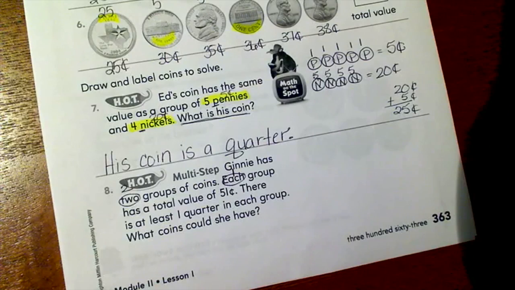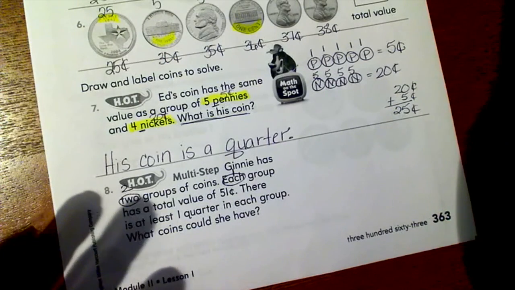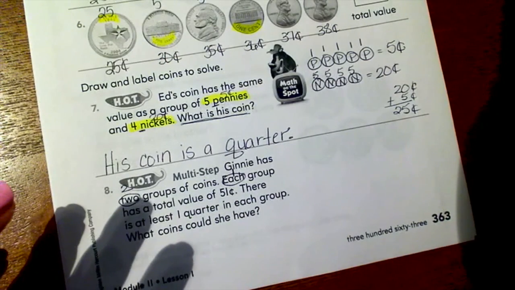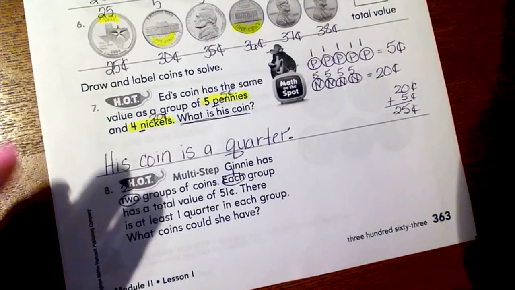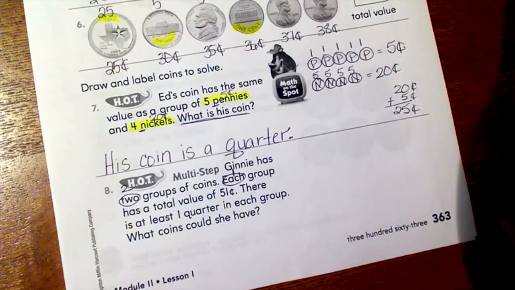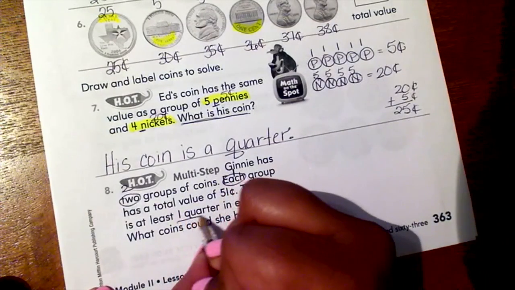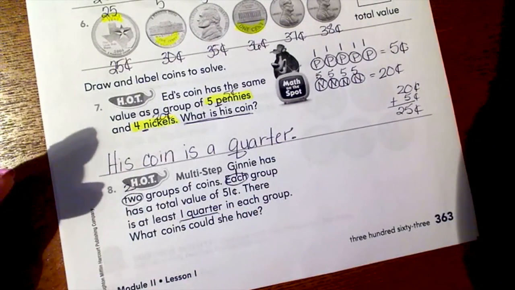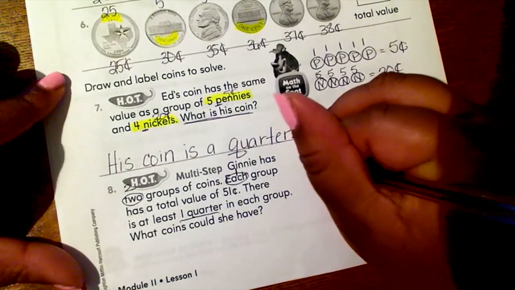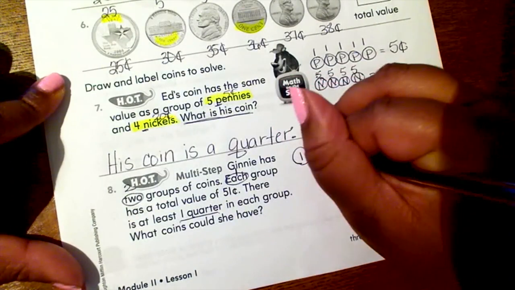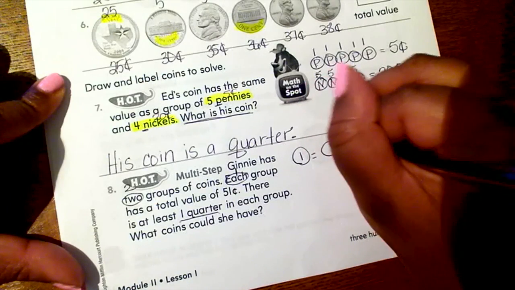You guys, your answers can vary. When I say that, I mean that there are different ways you can get 51 cents. But we know that one of them has to have a quarter. I'm going to start with the obvious. One way is to have a quarter.